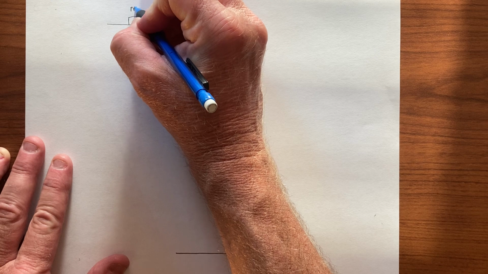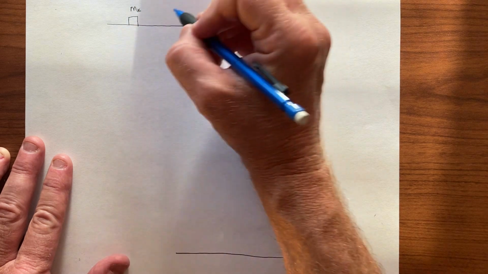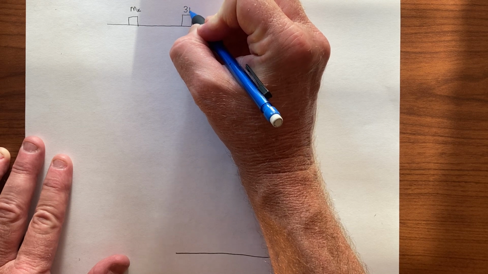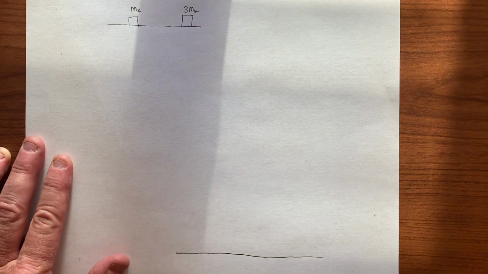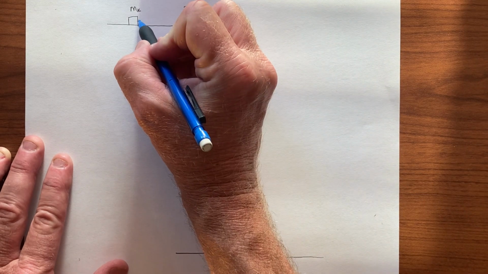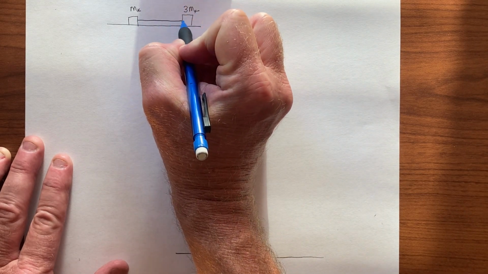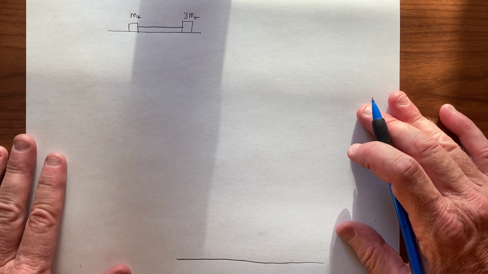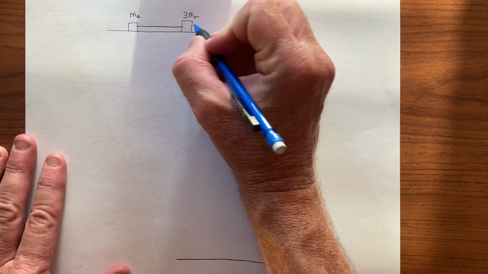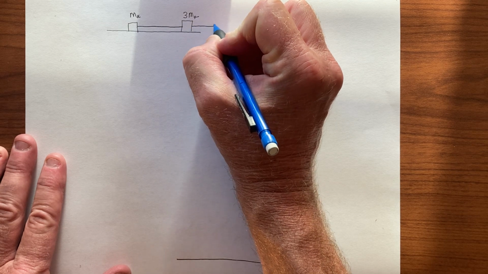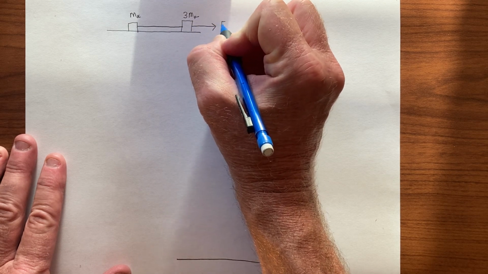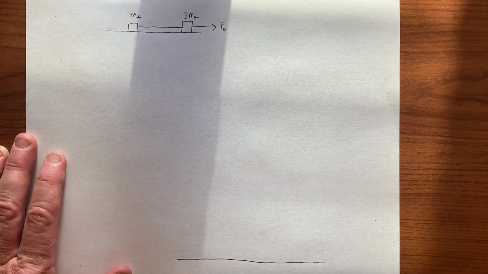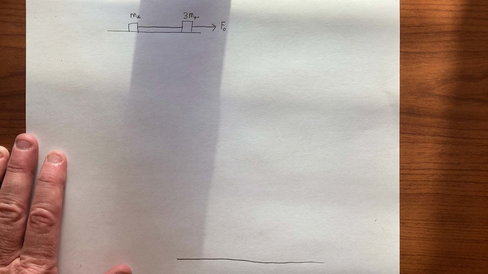This one is of mass, let's say m star, and there's one over here of mass 3m star, 3 times the mass of the other. Let's attach these two by a string, and let's imagine that we pull this object with a force whose value is F naught. It's a constant force of magnitude F naught to the right.